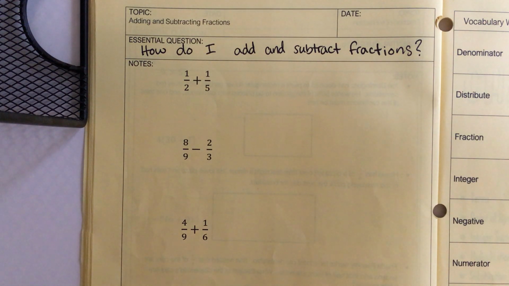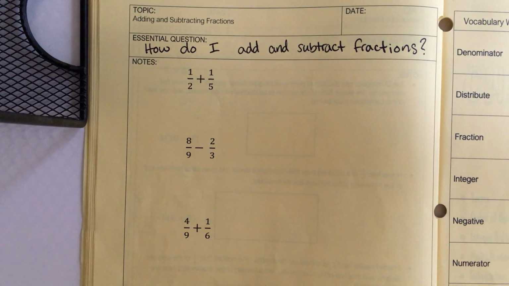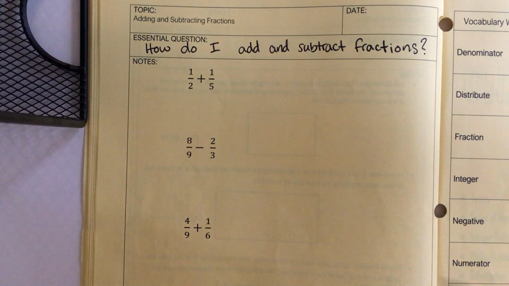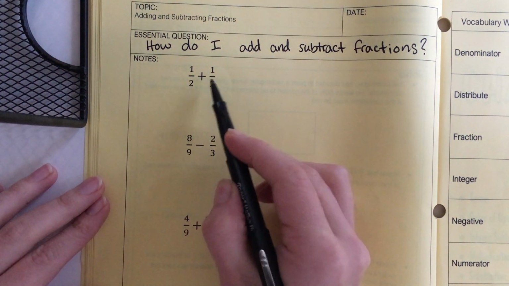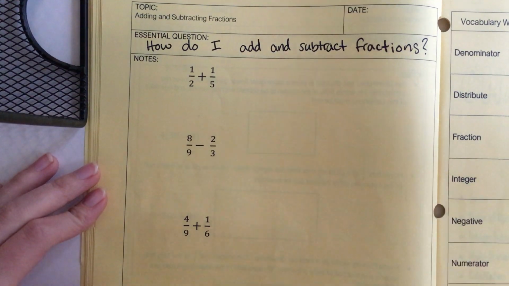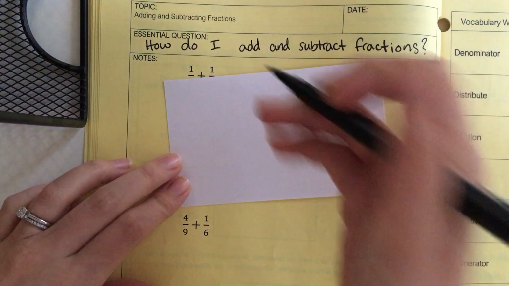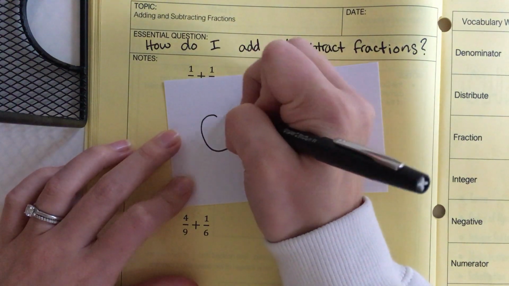When you are adding and subtracting fractions, there is something that you need before you can add or subtract anything. What is that? Do you know? It is the denominator. These denominators need to be the same. You can think of it like pizzas if you want. You don't have to write this part down.